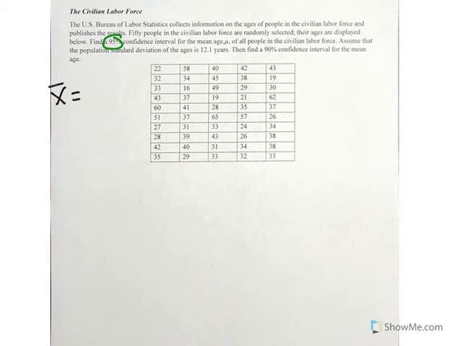I need to know the mean of these 50 ages. 50 people's ages, so you would add them up and divide by 50. When you add them up, you should get 1819, and we divide that by 50.